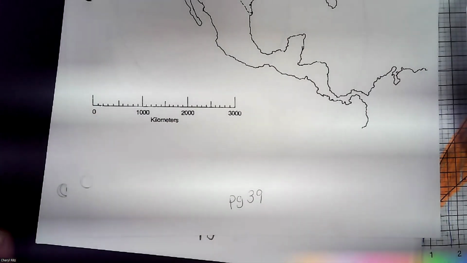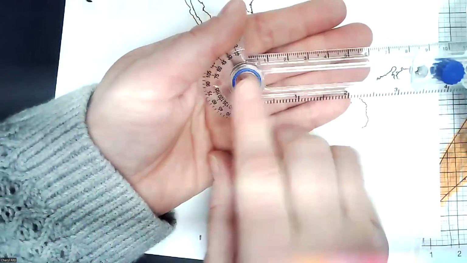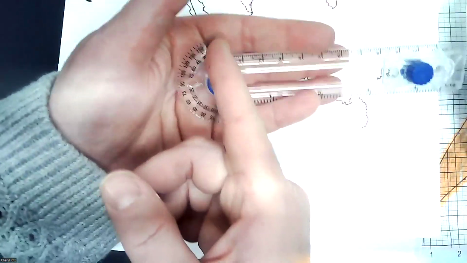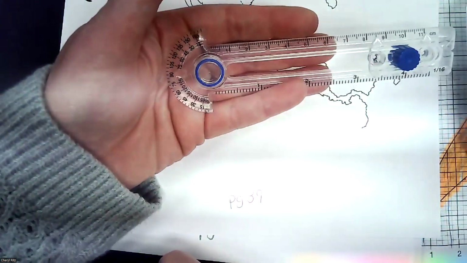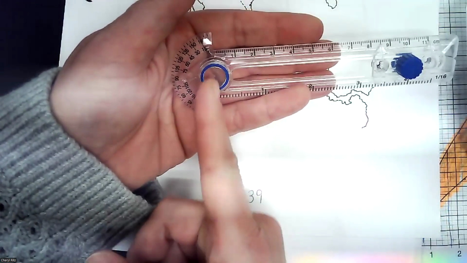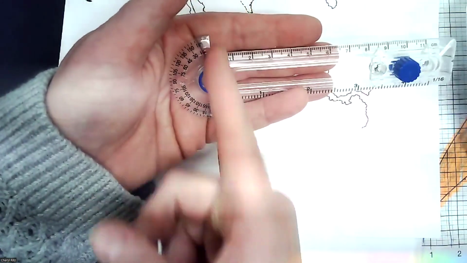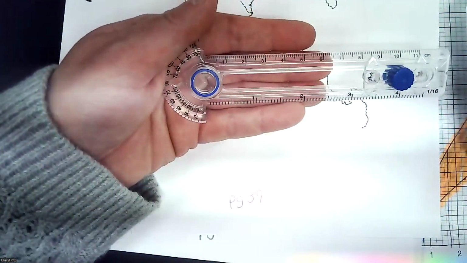So let me show you the trick for doing this. Do you see how the bullseye kind of lines up with this 90-degree angle right here on the compass? I kind of call it the crack, but I don't know if that's an official term. So again, there's the bullseye. Here's what I'm talking about, that 90-degree angle, which would be 0 on both rulers.